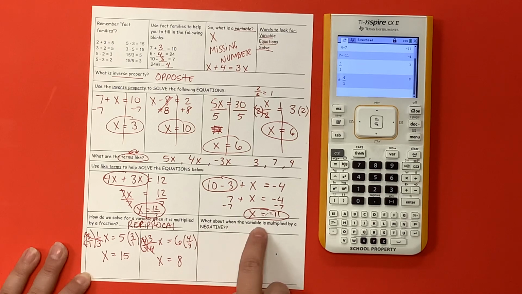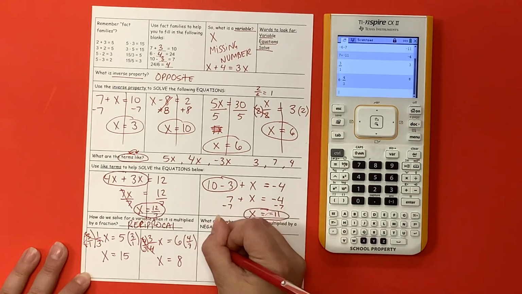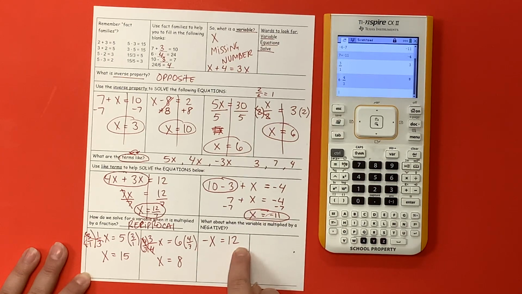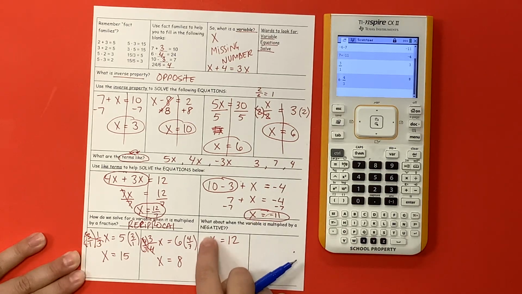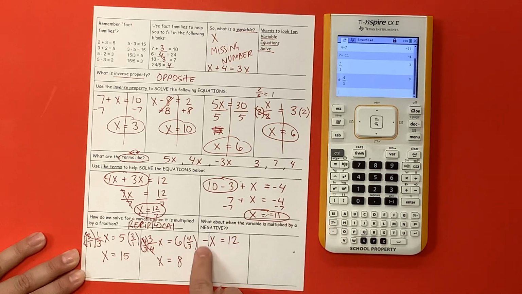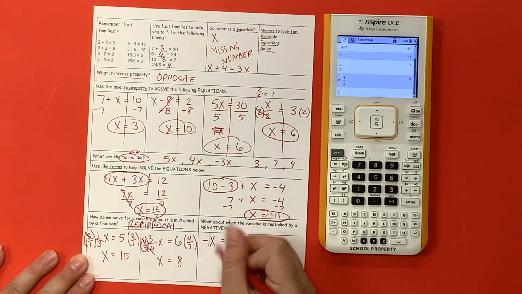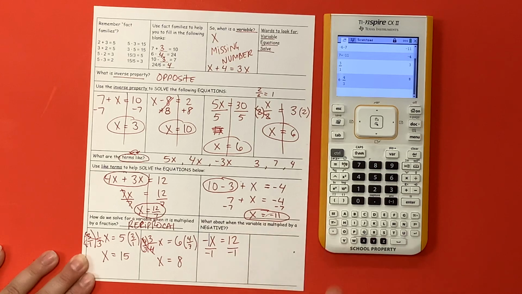All right, what happens when the variable is multiplied by a negative? So like this. What happens when it looks like this? Remember when I told you we technically have that invisible 1 in front of the x always? It happens right there too. This is technically -1 times x. And so just like any multiplication problem, we're going to have to divide this number on both sides, -1, in order to make it go away back to just plain x. 12 divided by -1 equals -12. You can check yourself in your calculator if you need to.